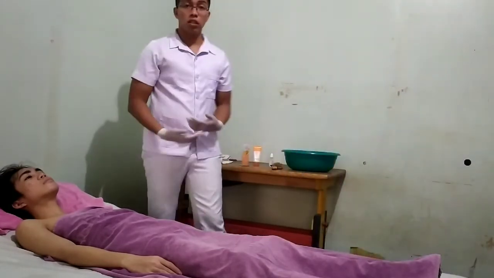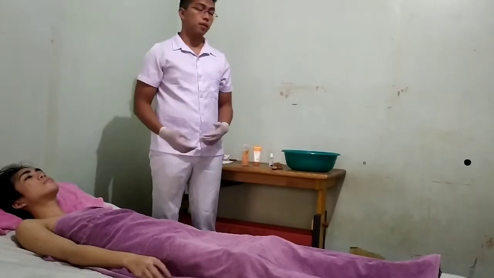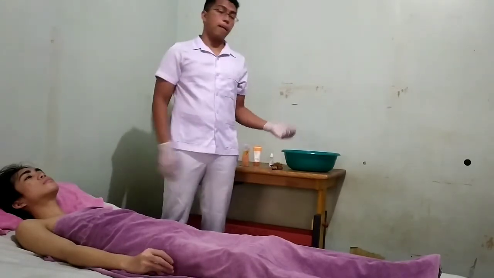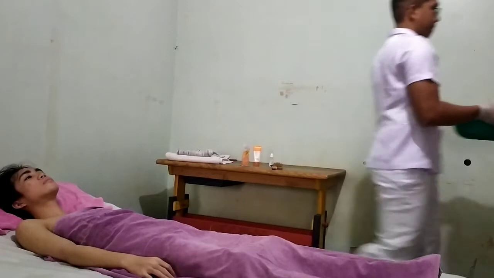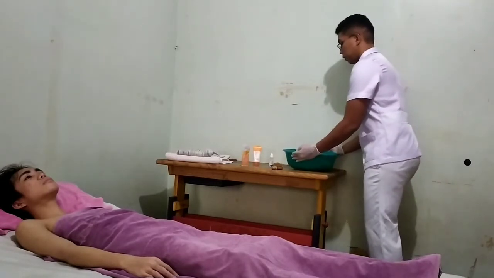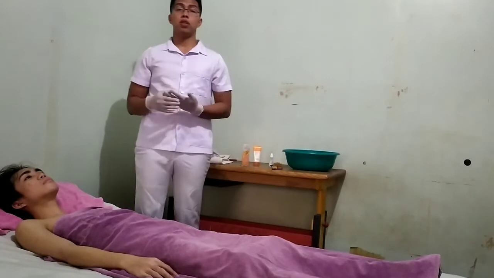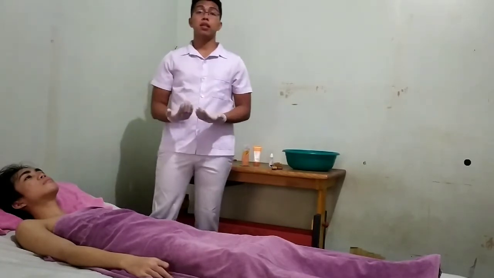Next, refill the basin with clean water, then change into clean gloves.